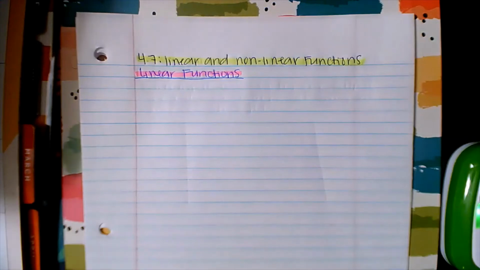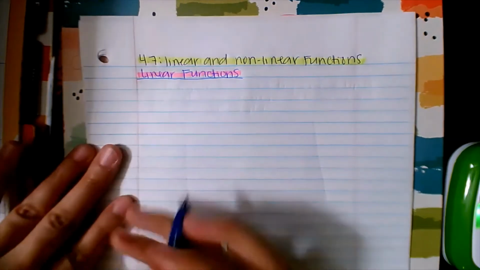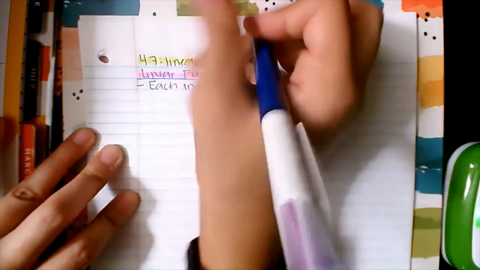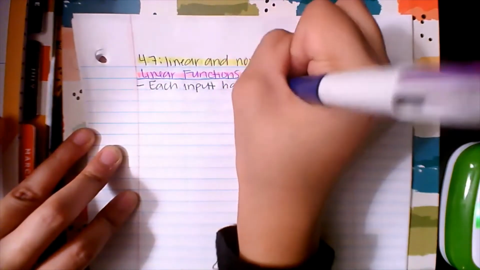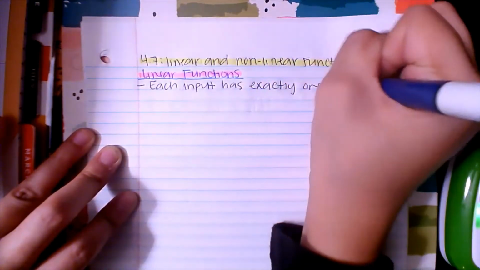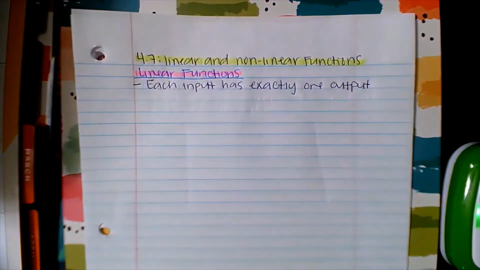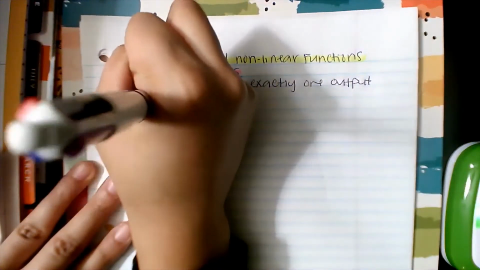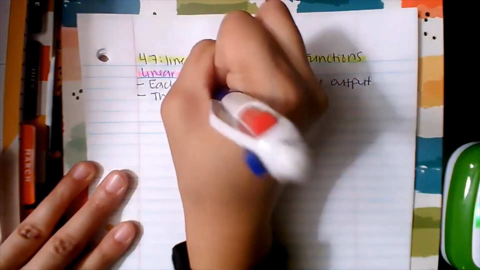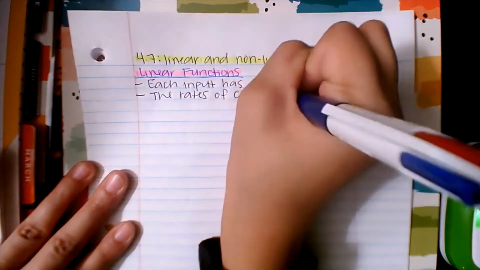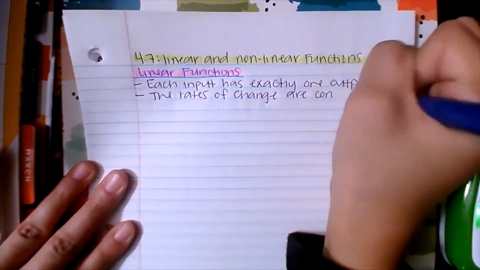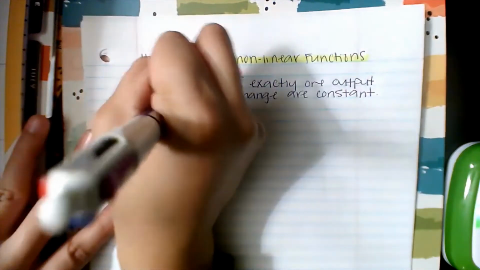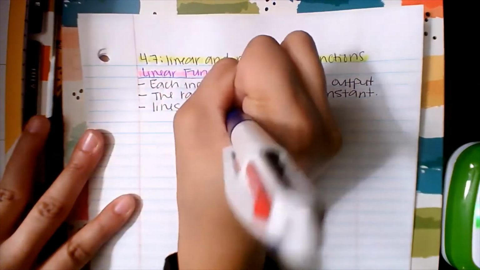highlighting my main ideas. And the first thing that I want to know about linear functions is that each input has exactly one output. Another thing about linear functions is that the rates of change are constant. And lastly, and more straightforward, the lines that we create are straight.